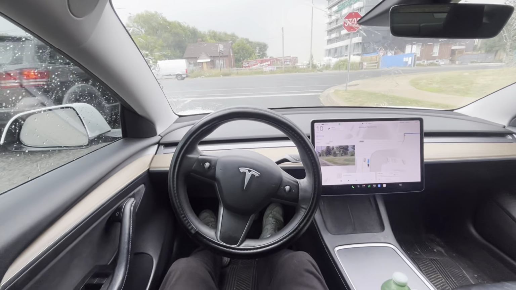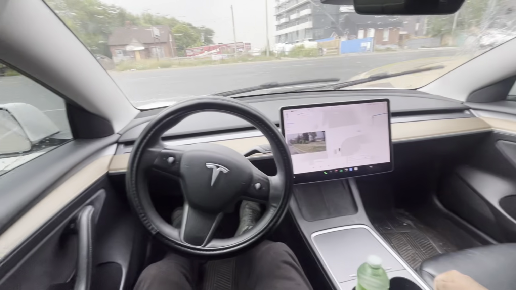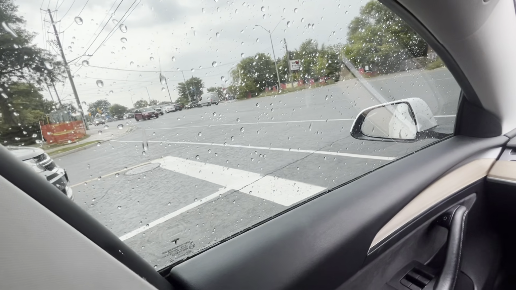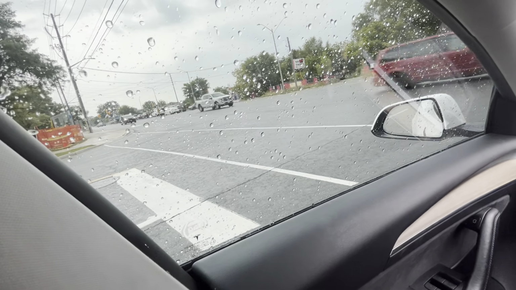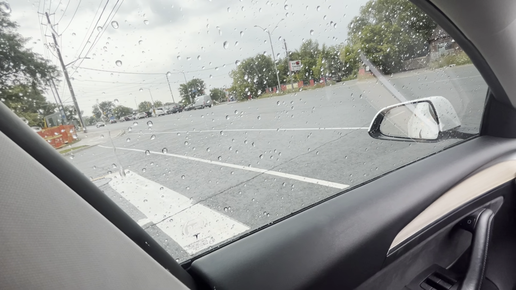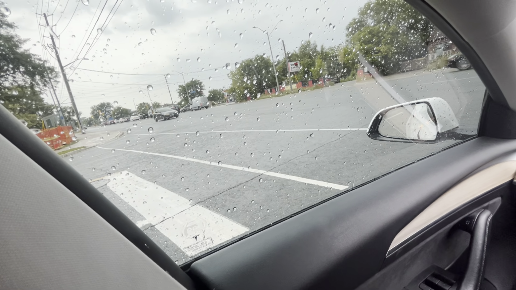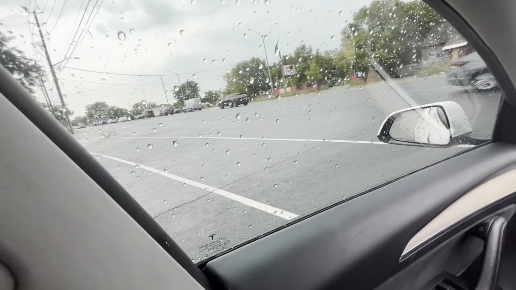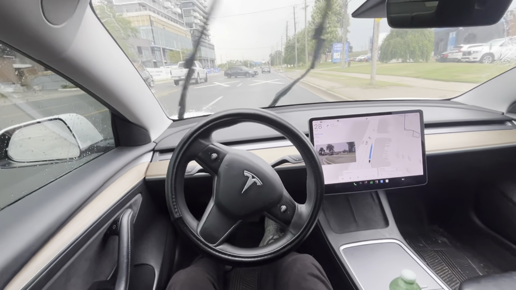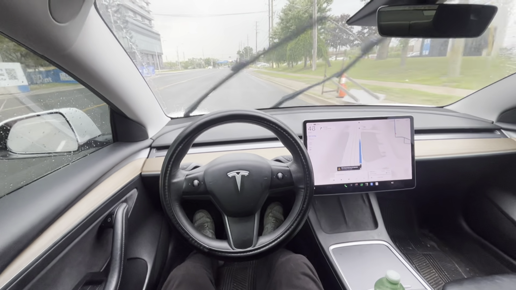So we do start drive, and it should be able to make this right turn no problem. Stops at the stop sign just before the crosswalk. Now we just have to wait for these cars to give us an opening here. Personally, I would have gone right here. I feel like that's enough time. But FSD is going now. A little jerk there. Car comes in front of us, but it does that right turn very well. No problems.